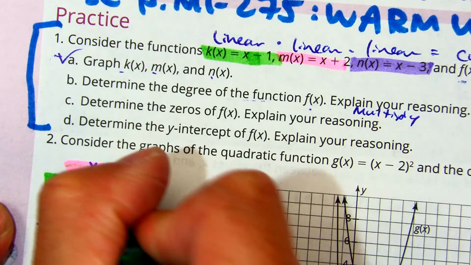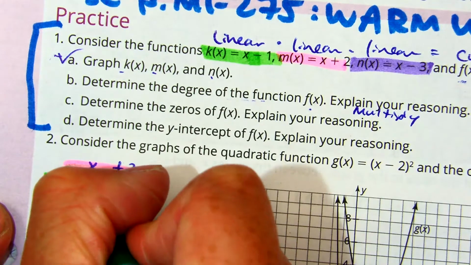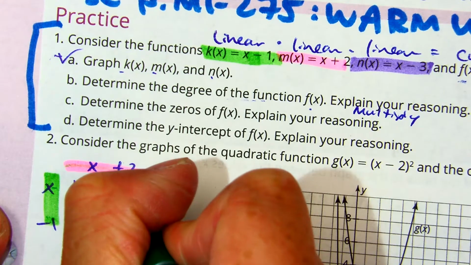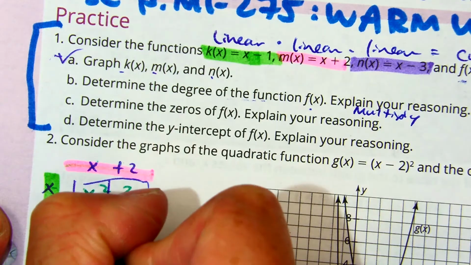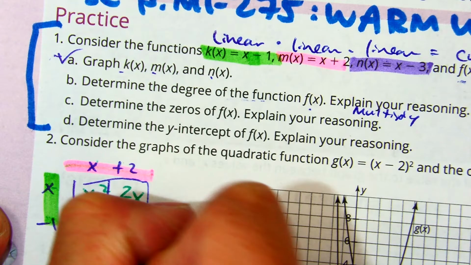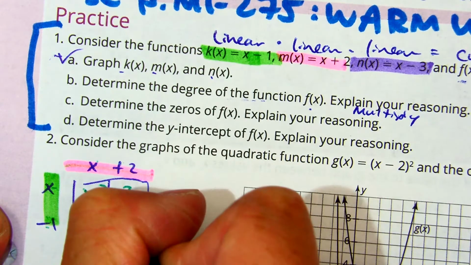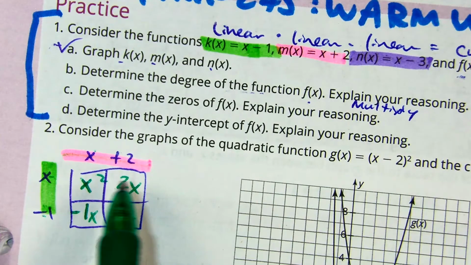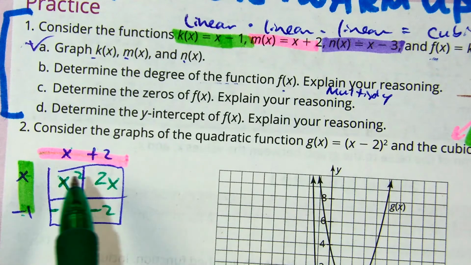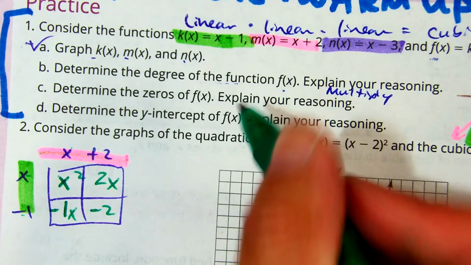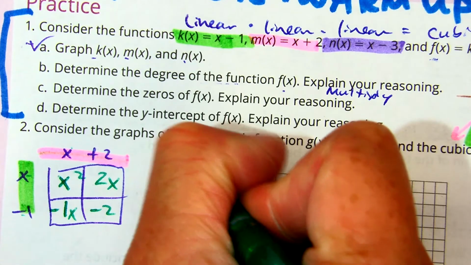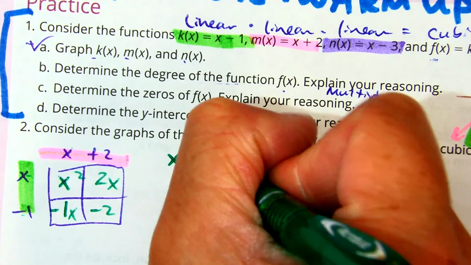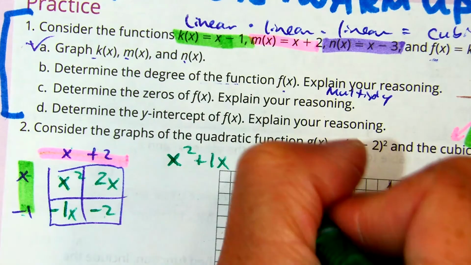X times x, what is it, class? X squared. X times 2, 2x. X times negative 1. Negative 1 times 2, negative 2. Now, the answers inside my box, if I combine like terms, I have x squared, 2 minus 1 is 1x, and then minus 2.